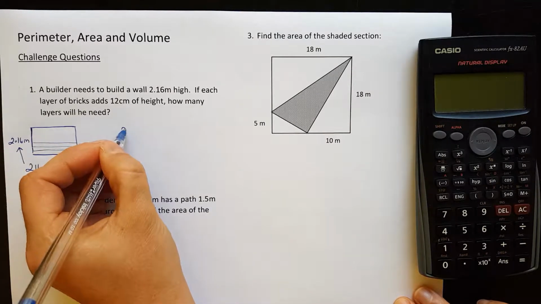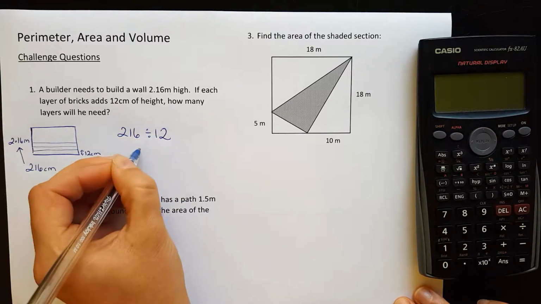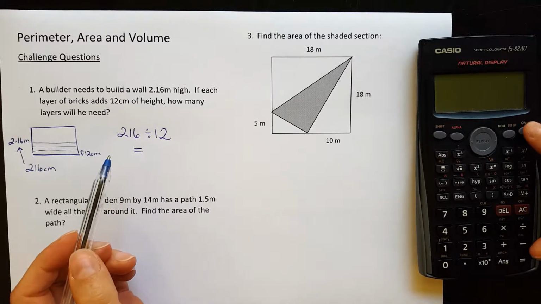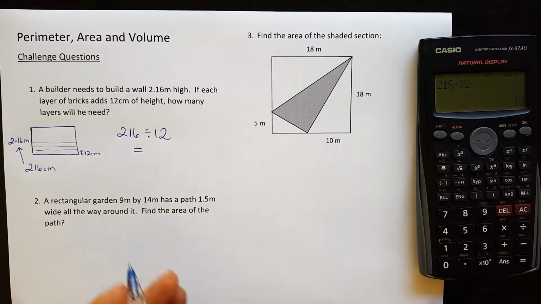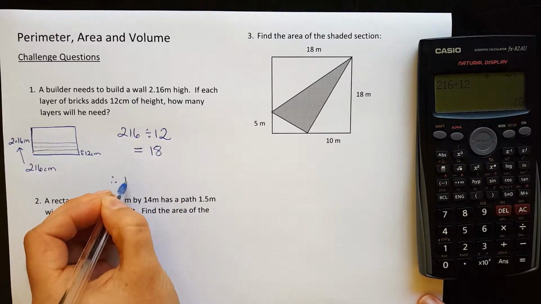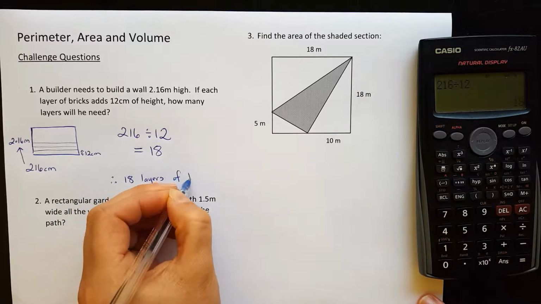And then we just need to go 216 divided by 12, and you could do that with non-calculator methods if you'd like to, or on the calculator. 216 divided by 12 is 18. So that means you need 18 layers of bricks.